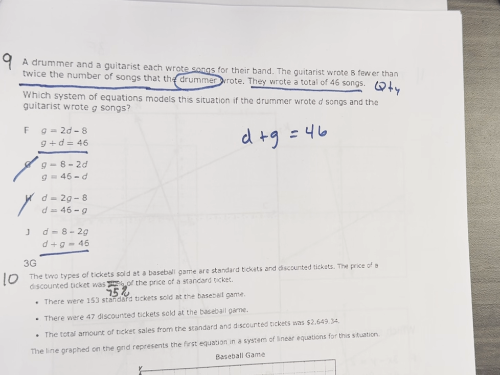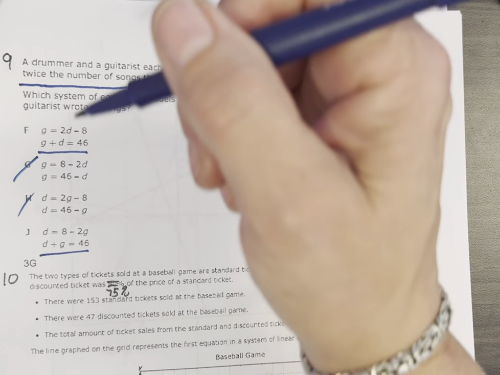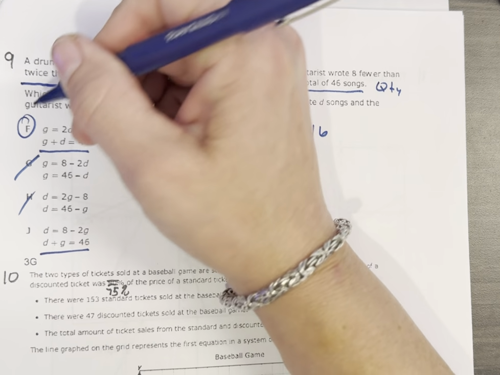Twice the number of the songs that who wrote? Drummers. So what are we going to multiply times 2? So which one has 2D? F. And there were 8 fewer, and so that's why we subtracted 8. So yes, the answer is F.